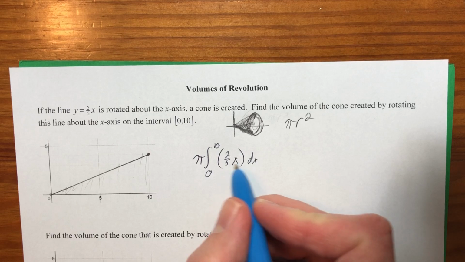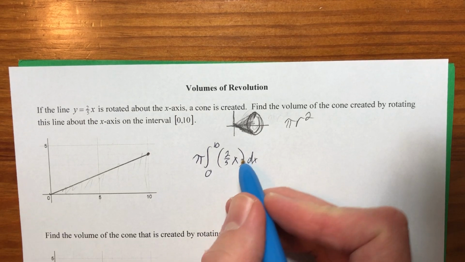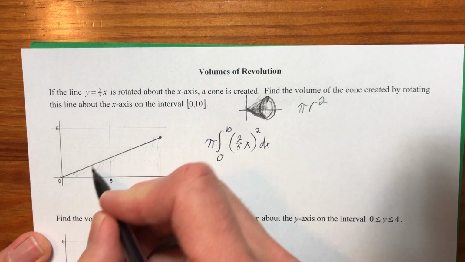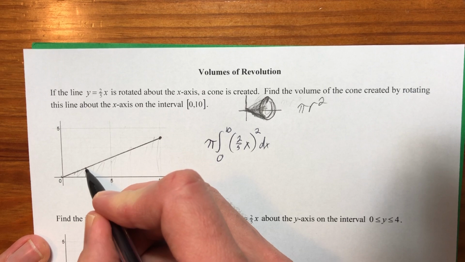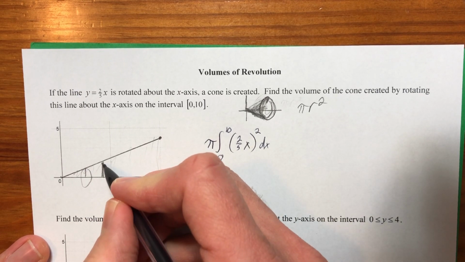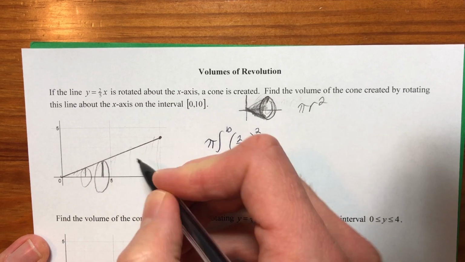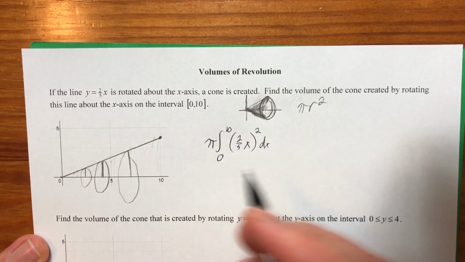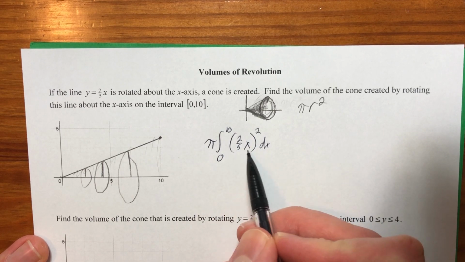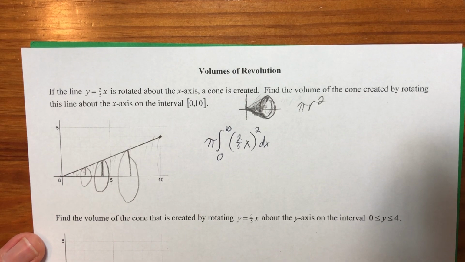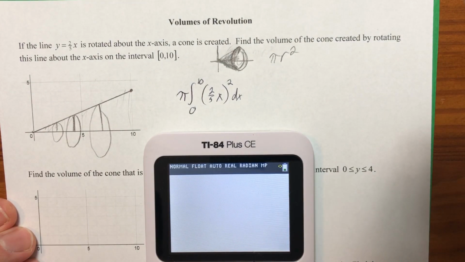And this, at any given point, is my radius. Any given point where? Okay, so here's what's going on. This is a radius for that circle that got rotated. This is a radius for that circle that got rotated. This is a radius for that circle that got rotated. And so we have pi times all those radii squared. And that is going to give me the volume.